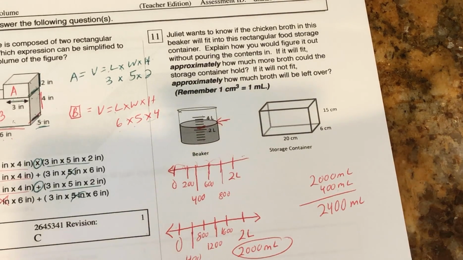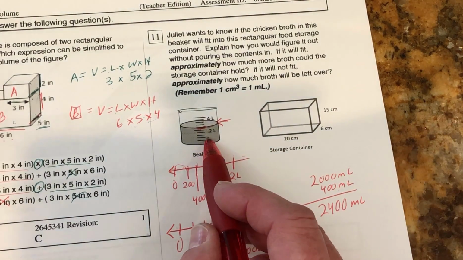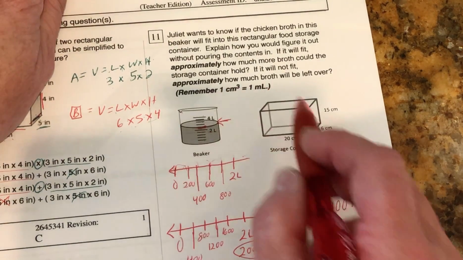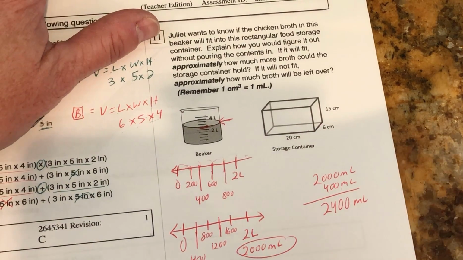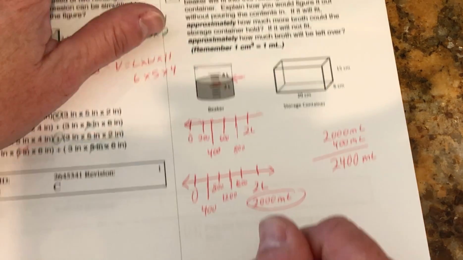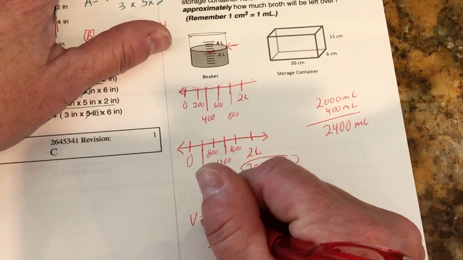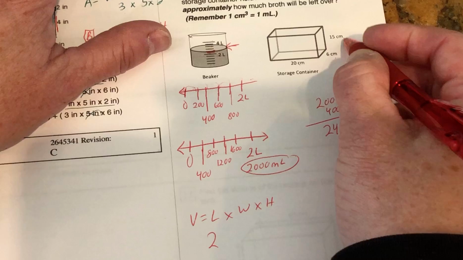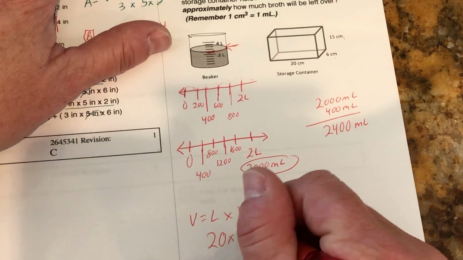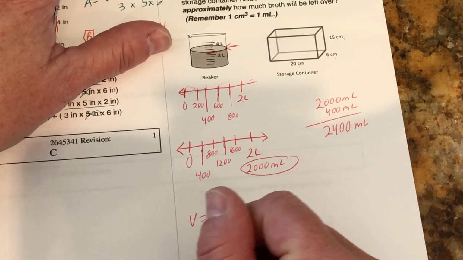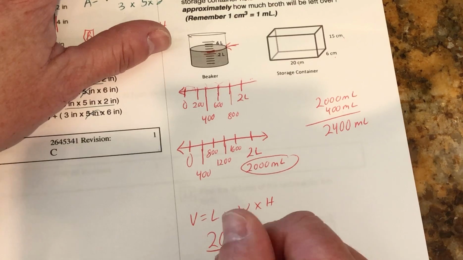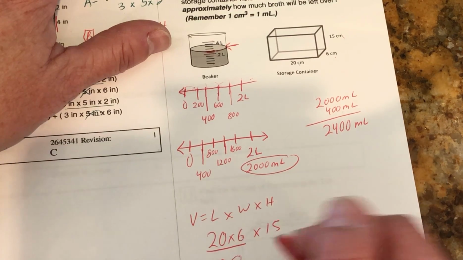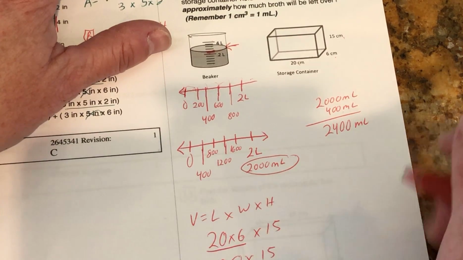Now, we know that if this was ice and we froze it like ice cubes, we could put the ice cubes in here. Let's see what the volume of this is. You would find the volume of this. So you would do volume equals length times width times height. So 20 times 6 times 15. 20 times 6, or 2 times 6 would be 12. So 20 times 6 would be 120 times 15.